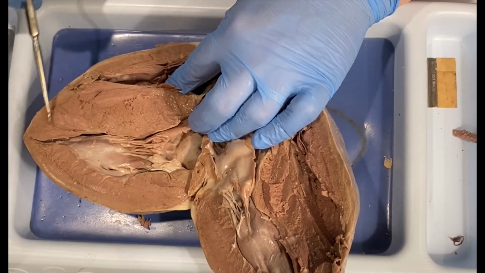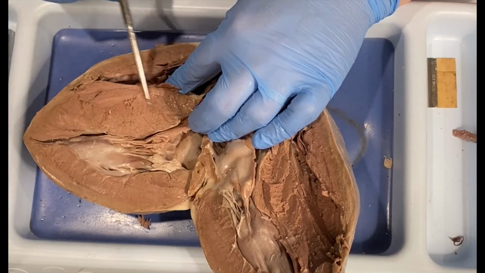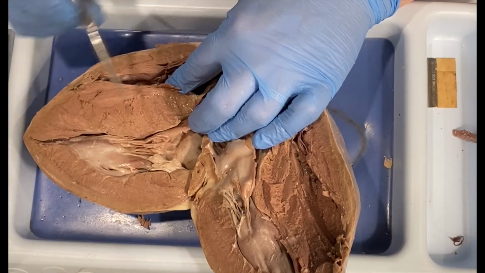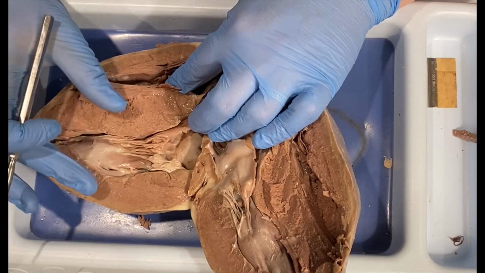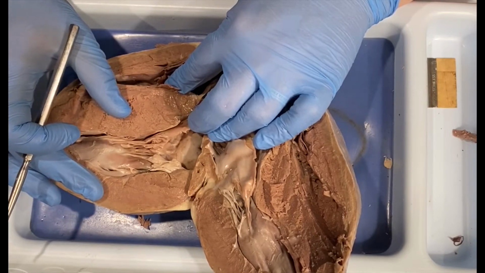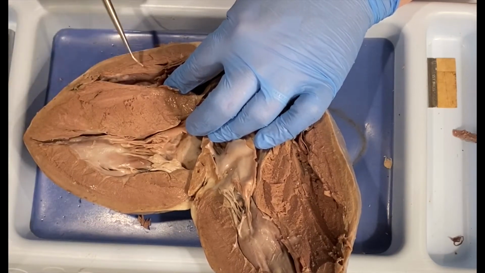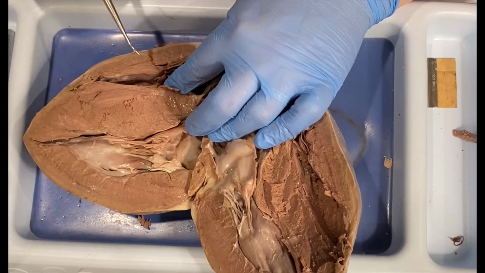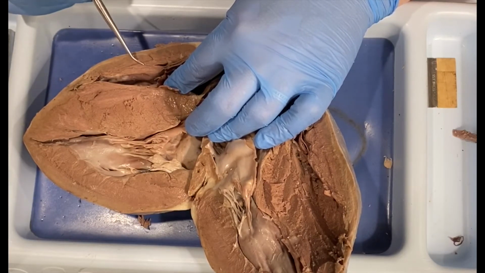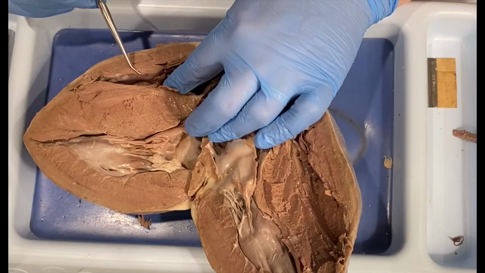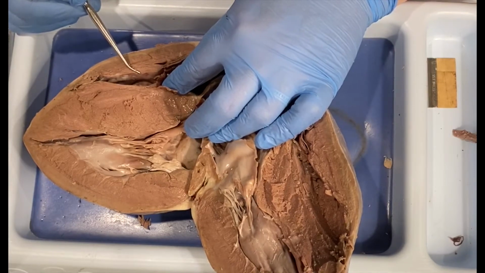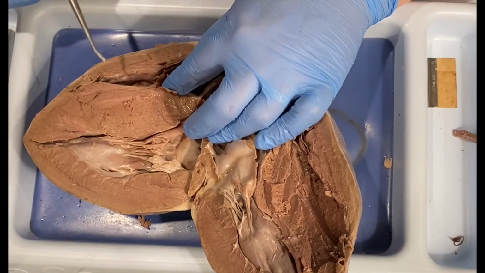The left side of the heart has a thicker myocardial wall because it's responsible for pumping the blood to every extremity in your body, where the right side of the heart is responsible for pumping blood to this pulmonary circuit, which the lungs surround the heart on the left and the right, so it doesn't have to pump very far.